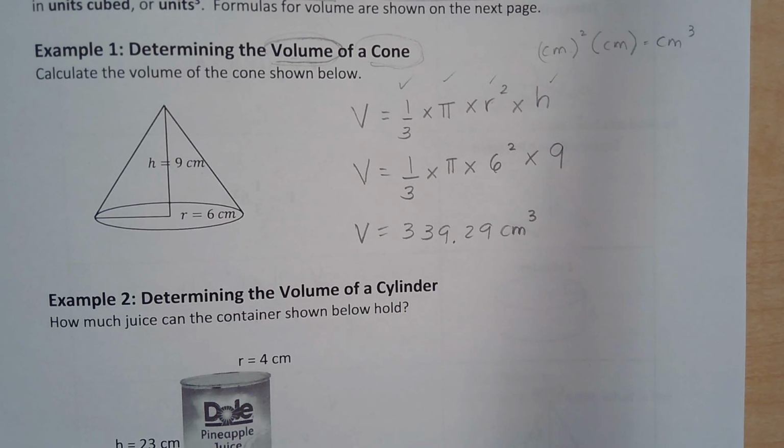Yeah, that's the volume of cylinder. Now, how much of these do I need to equal to this? Maybe half? 3. So I need 3 of these to make 1 of these? You're thinking 3? Okay. So we'll see.